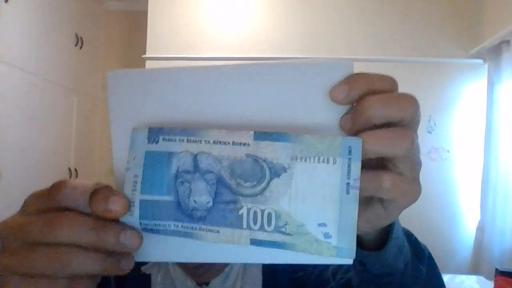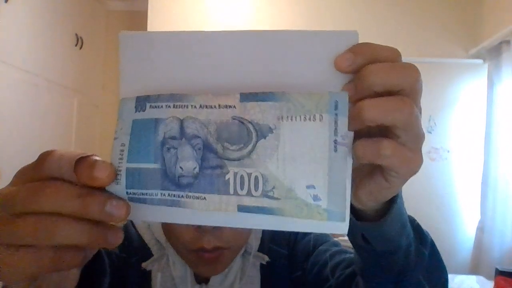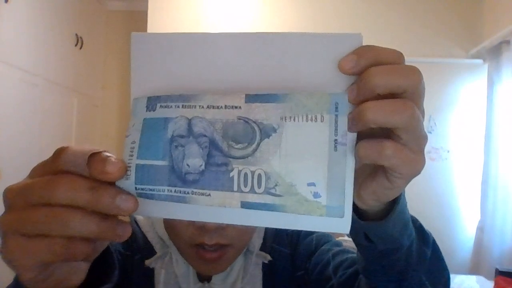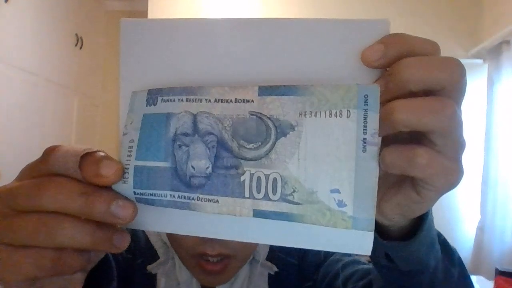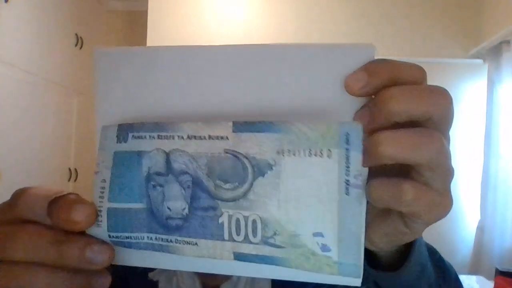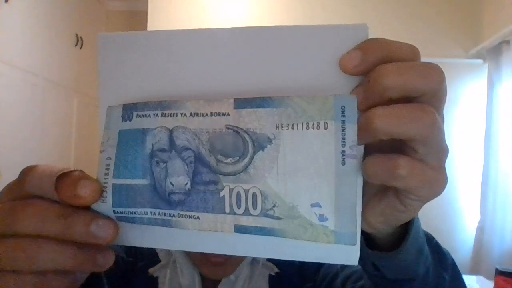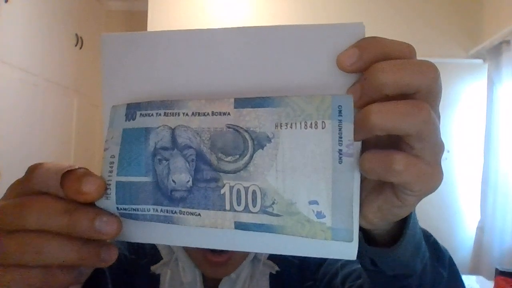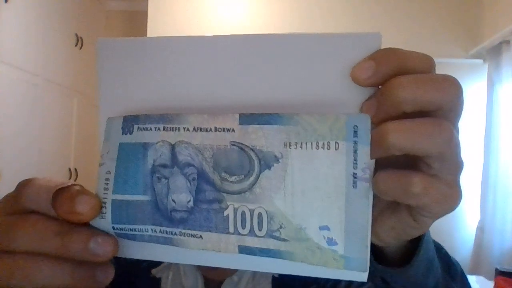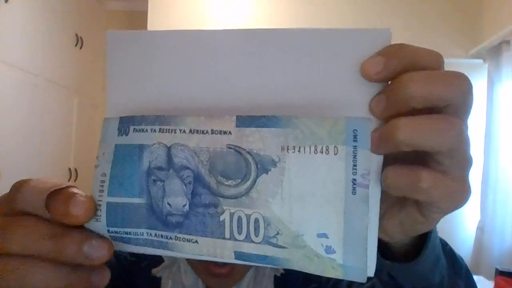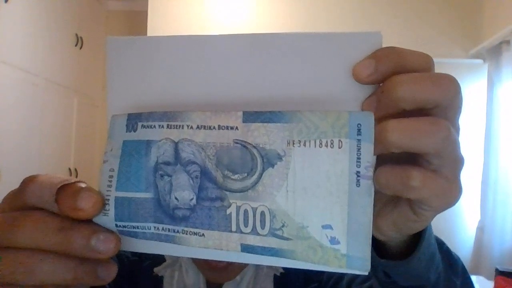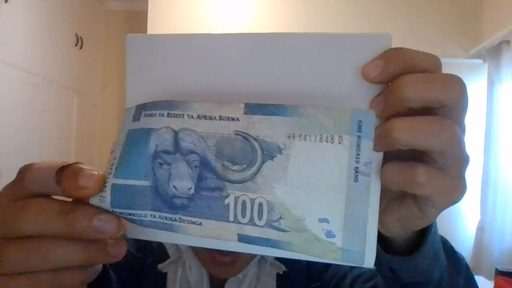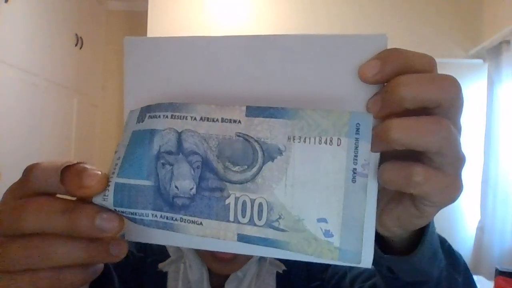And then at the back, you can see there is more sort of the blue ink. And then this is the buffalo. So it is one of the big five animals in South Africa. I think there's like the lion, the cheetah, the elephant. So they all appear on the South Africa bills. So this is the back of the 100 Rand bill. And then you can see the buffalo, a nice colored design as well. Very nice, very clear and authentic.